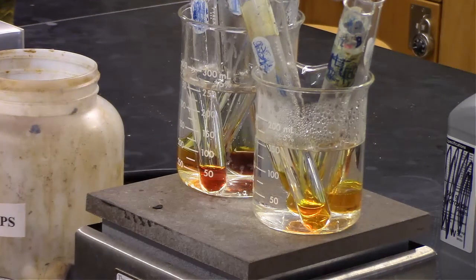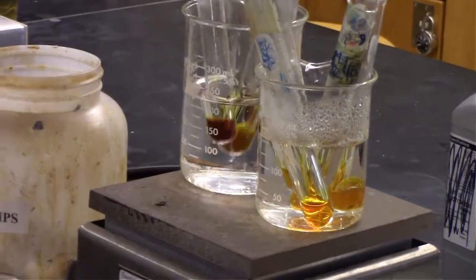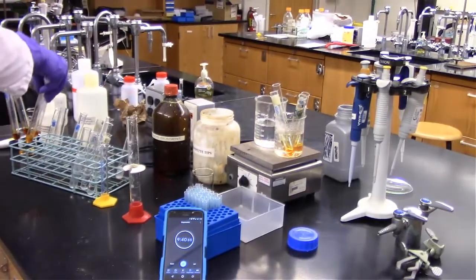These have been in the water bath for almost 5 minutes. I'm just about ready to take those out. And you can see the color difference there. Specifically, the two on the right, the control and the 1:1000 dilution, look remarkably similar. It looks like pretty much nothing happened from the start. The ones on the left, though, look like definitely something's happening in there.